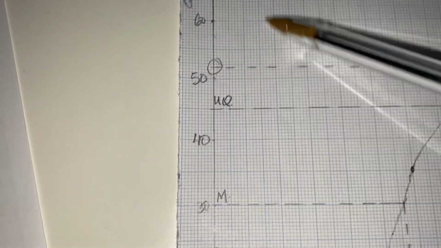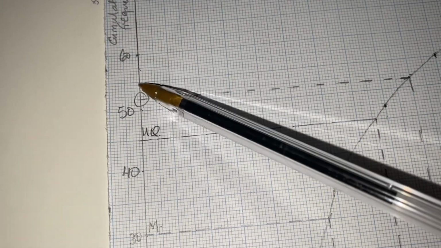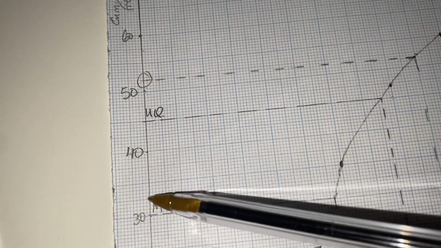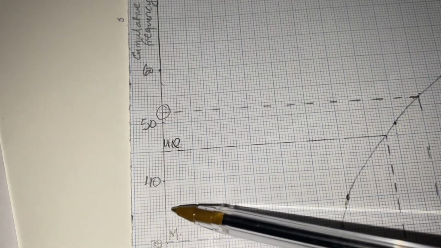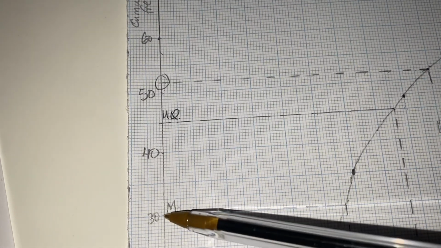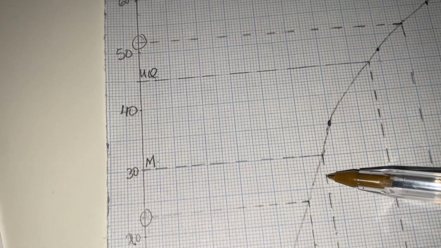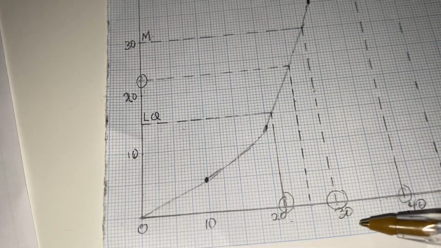The estimated median is halfway of the cumulative frequency. Here, our cumulative frequency totals up to 60, so halfway is 30. So we come to the axis, we look for 30, join it to the ogive, and then all the way down.